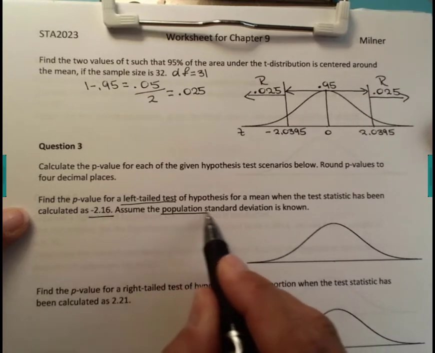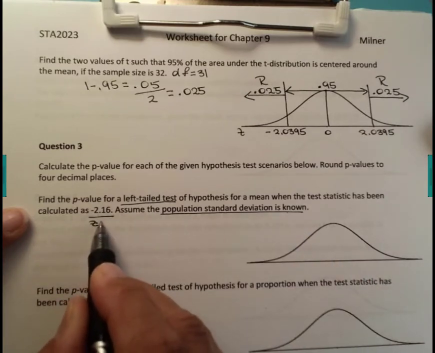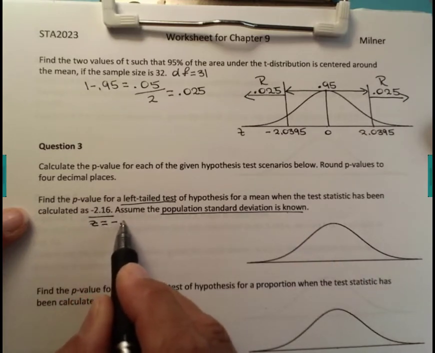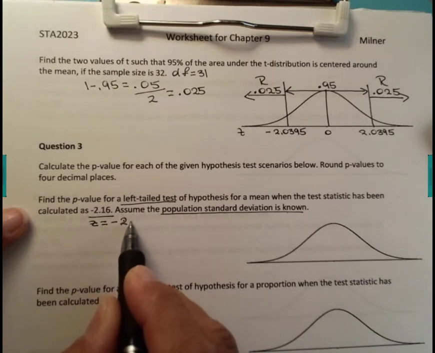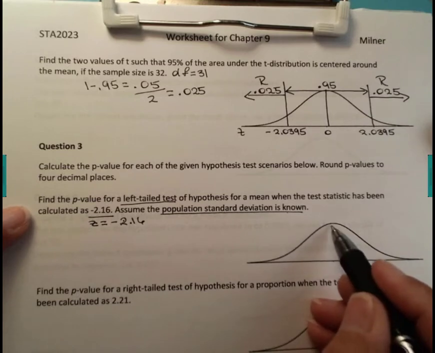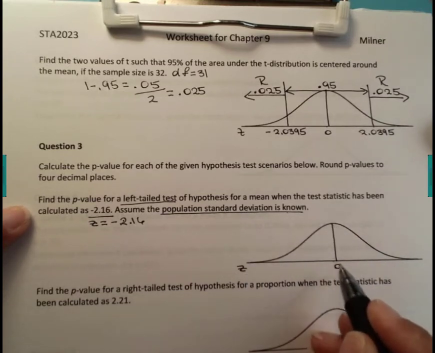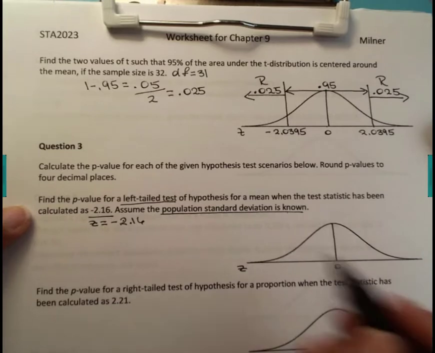The population standard deviation is known. Therefore, because it is known, the test statistic is a z-score. What they just told you is that z is equal to negative 2.16. It was a left-tailed test, so you knew it had to be negative. The one thing you didn't know was whether it was a t-score or a z-score.